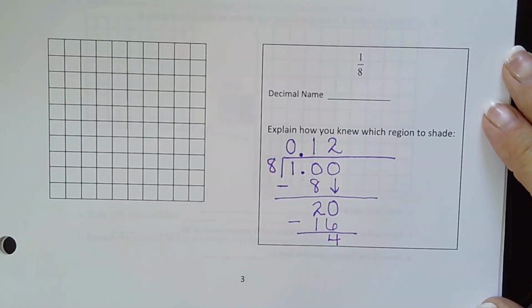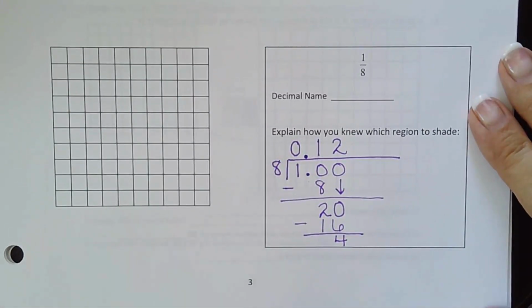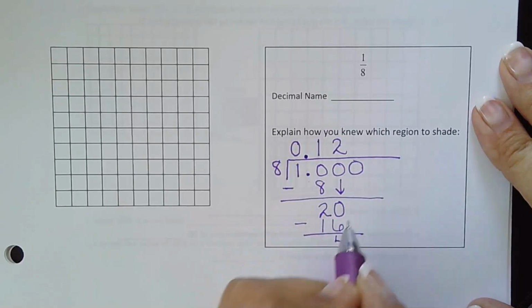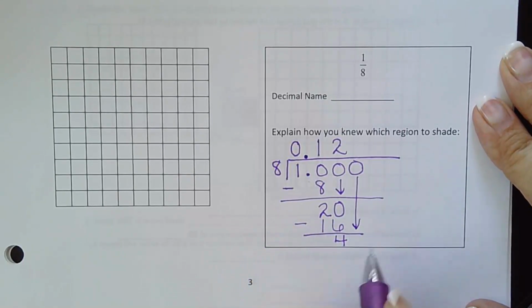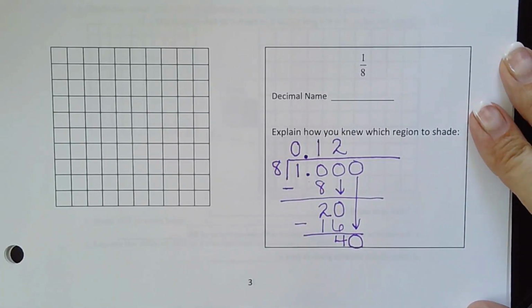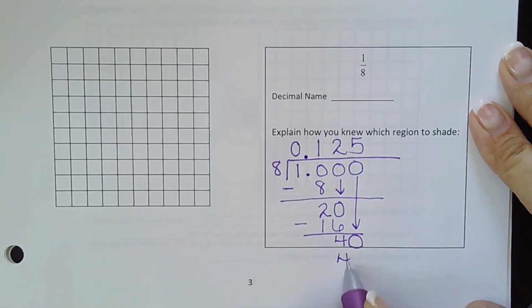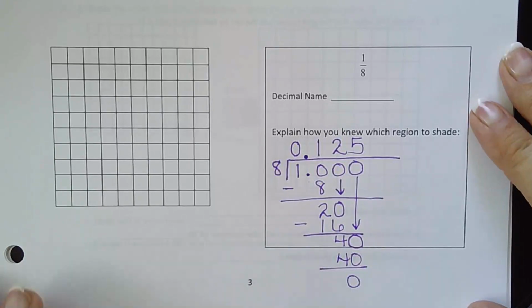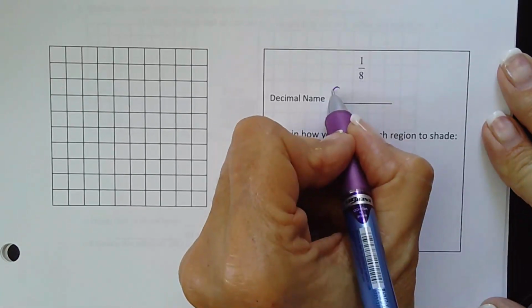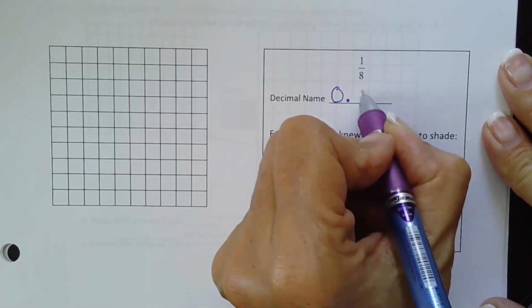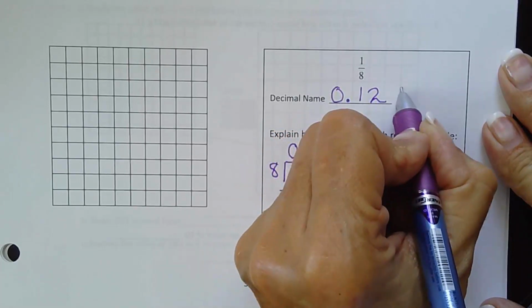Because it didn't end, I need to add another 0. So bring that 0 down. And now it is going to end because 8 goes into 40 evenly. 8 goes into 40 5 times. 8 times 5 is 40. So I can see my decimal is going to be 0.125.